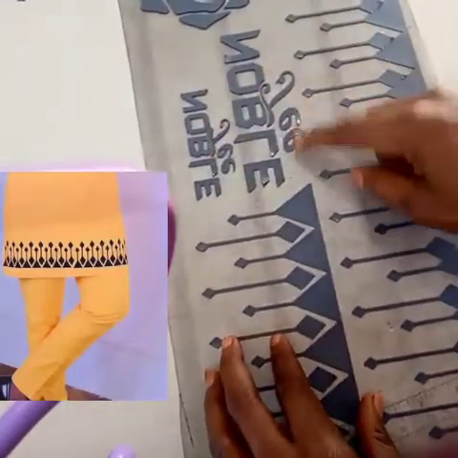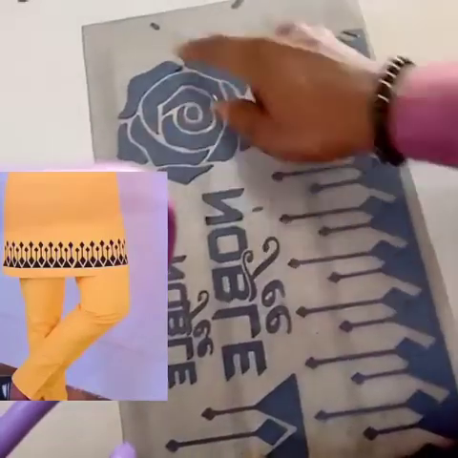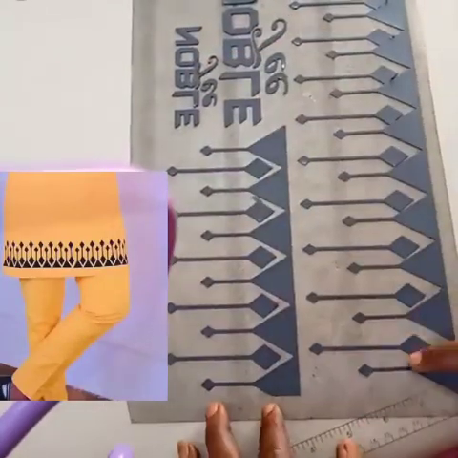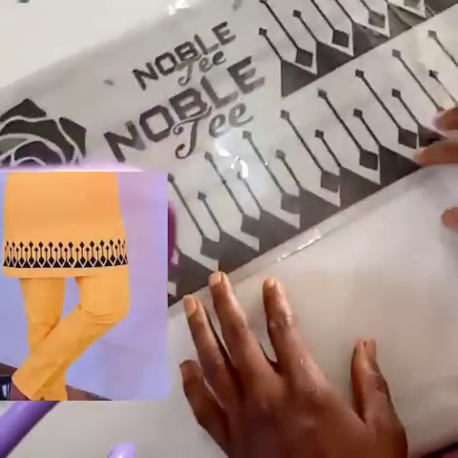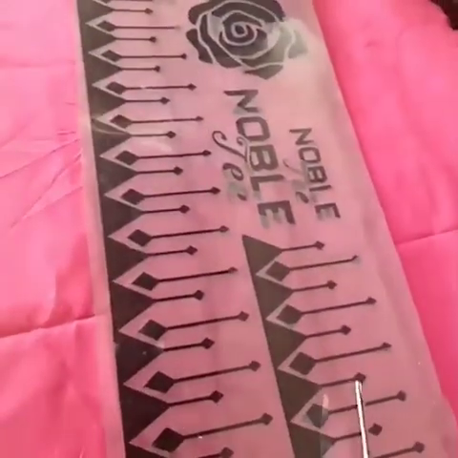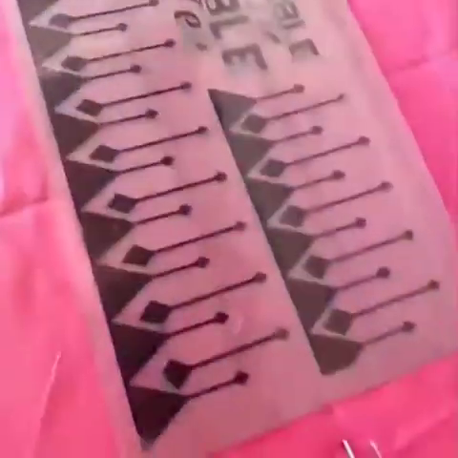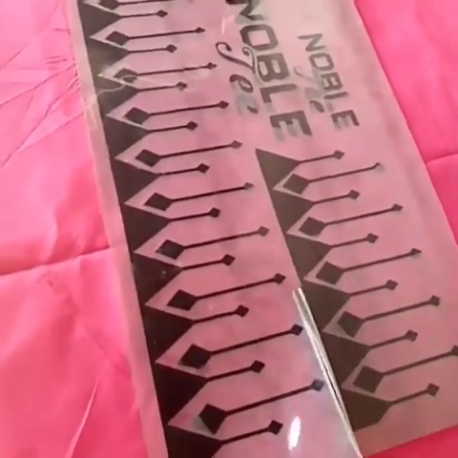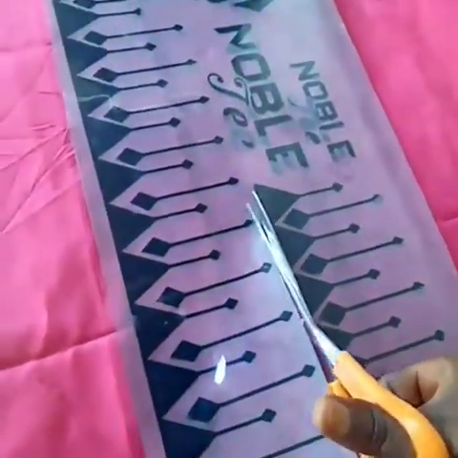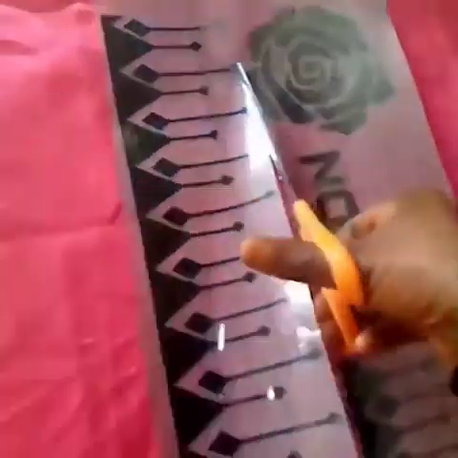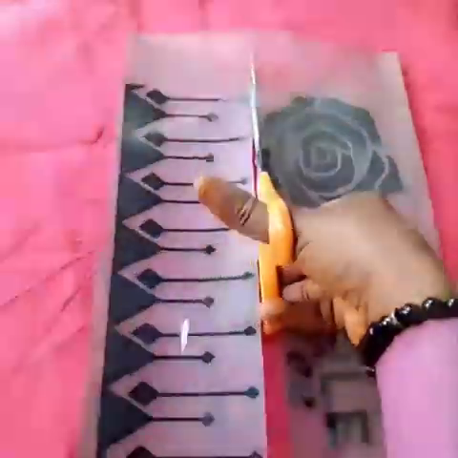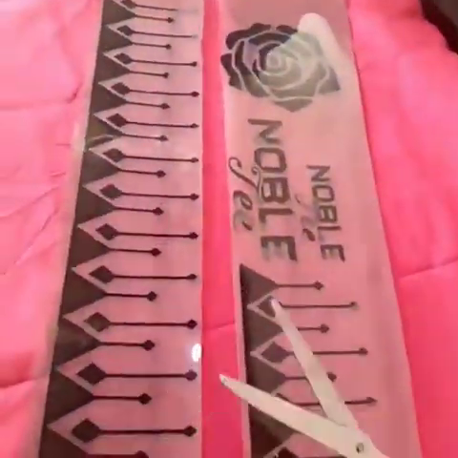That's one, that's another one, this is another one, that's another. I have about 4 designs on that material. So what's next now is for me to cut out the parts that I'm not using. I'm cutting it into pieces now. The one that I want to use for this illustration is the one I'm cutting out now.